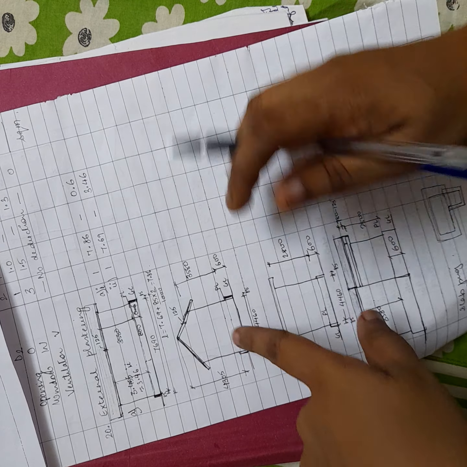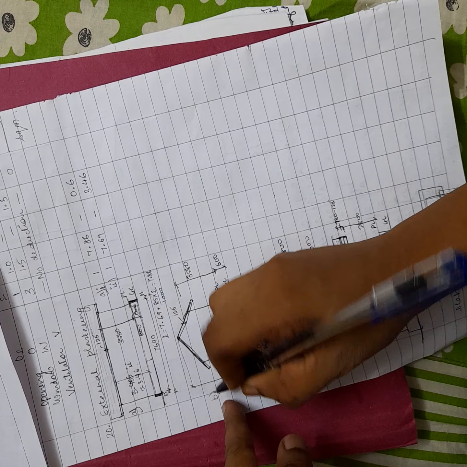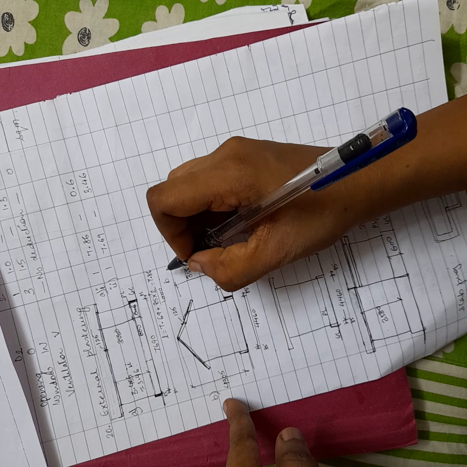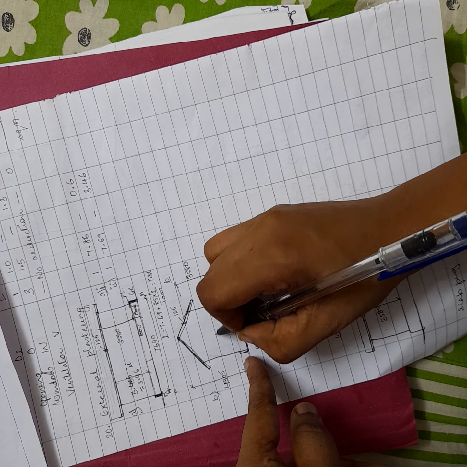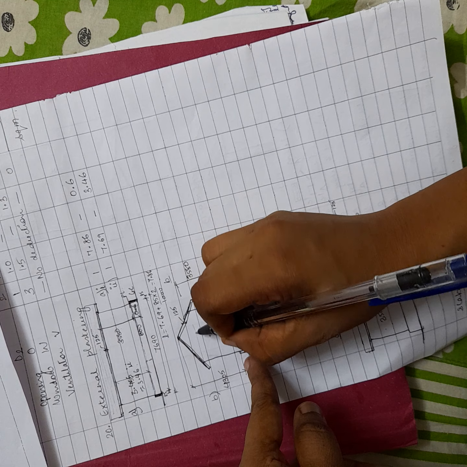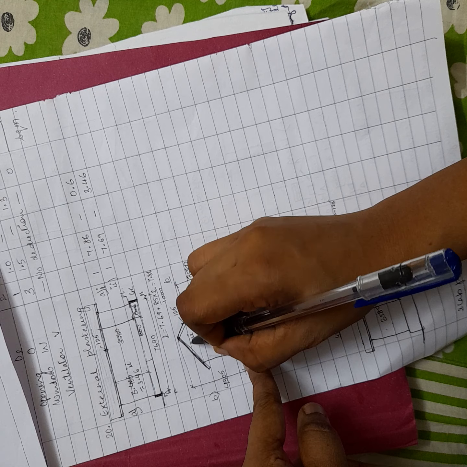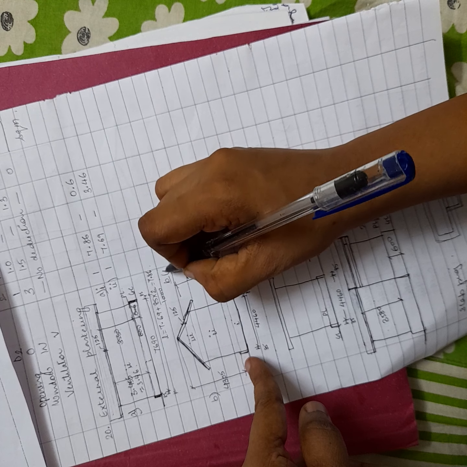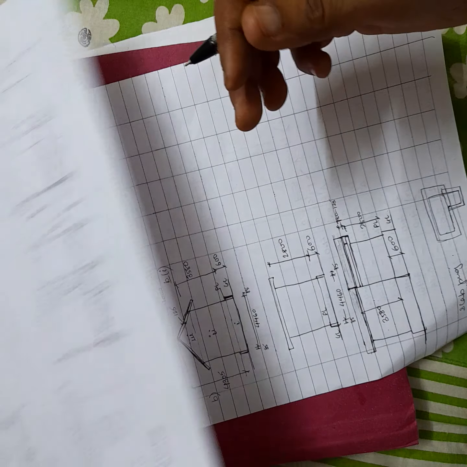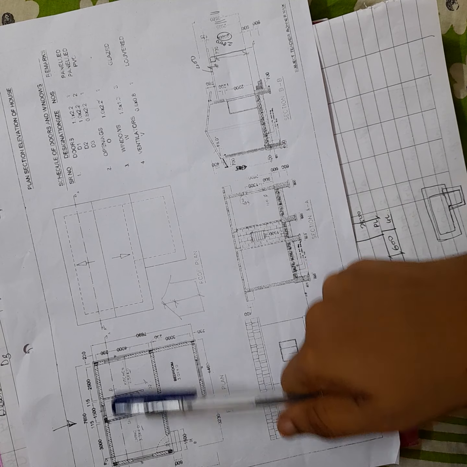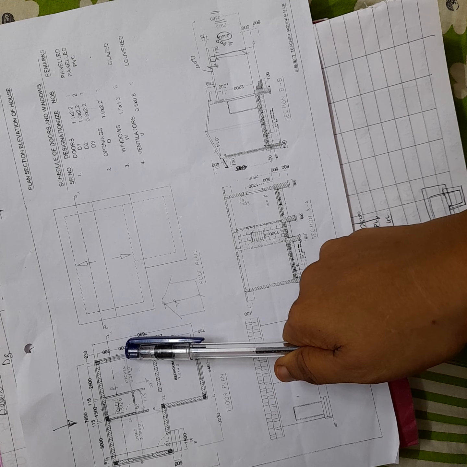Next part, I will say as B. For B, I will have to do this in 3 parts: the plinth part, this part and this part. So B1. I have 2 sides, same sides. This and this are the same, right?